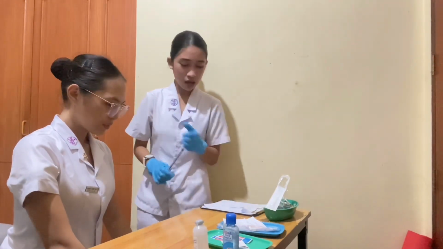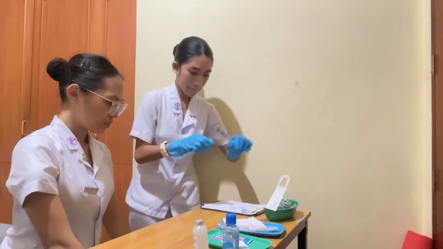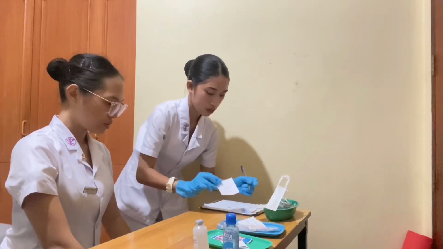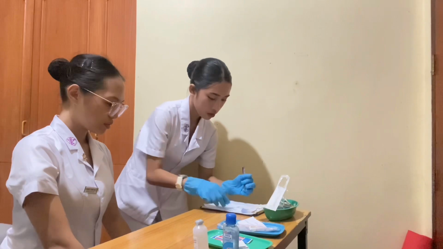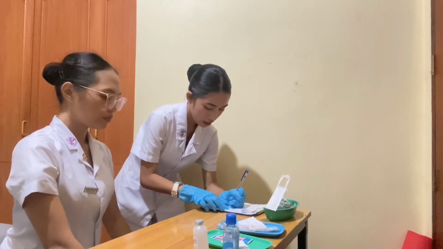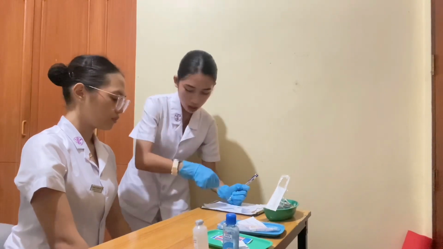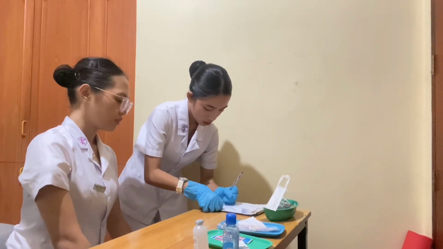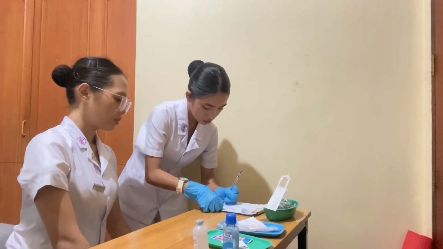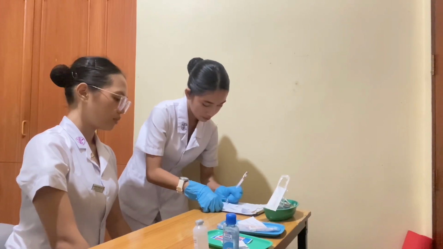Again, document the administration of the medication. So, I've injected Livener for subcutaneous 0.1 ml at 6:35 p.m.